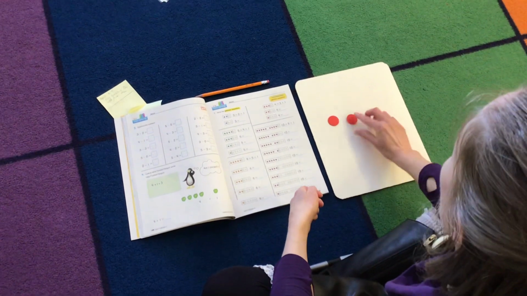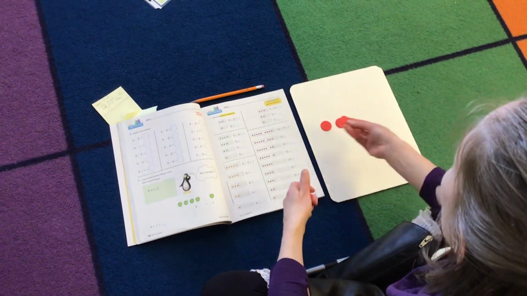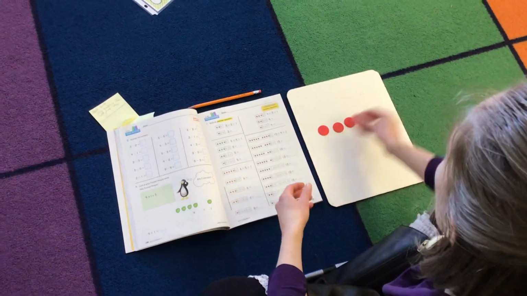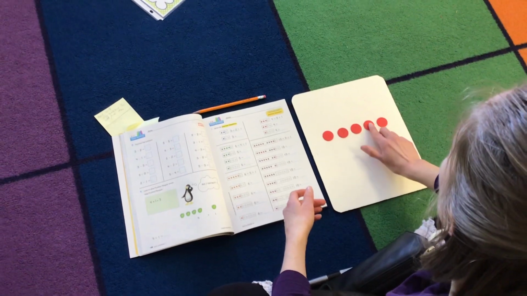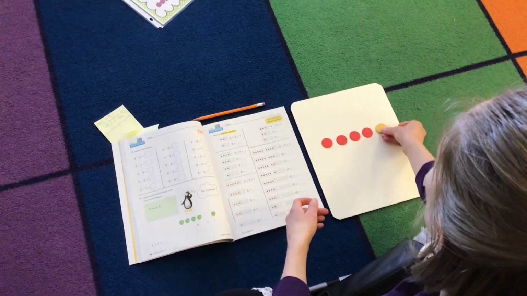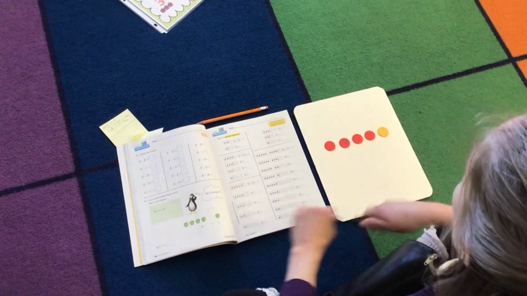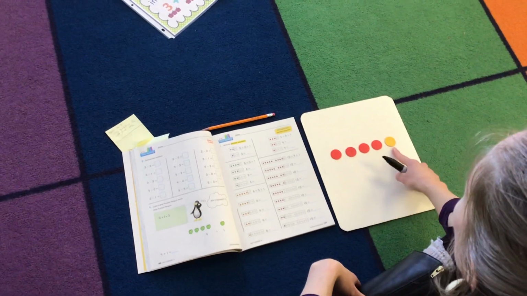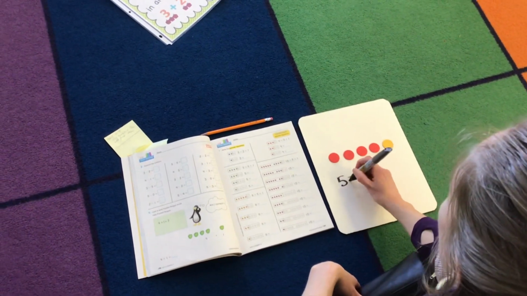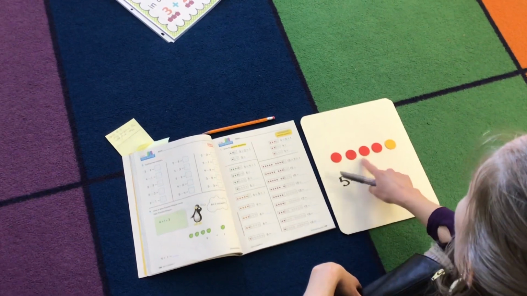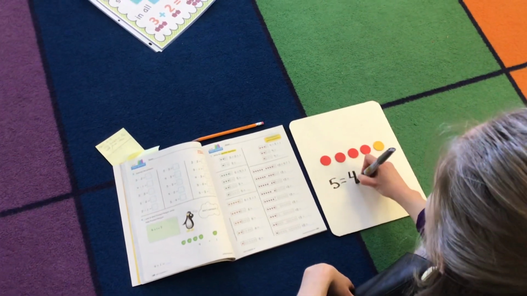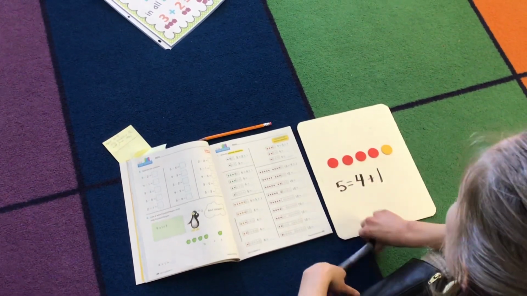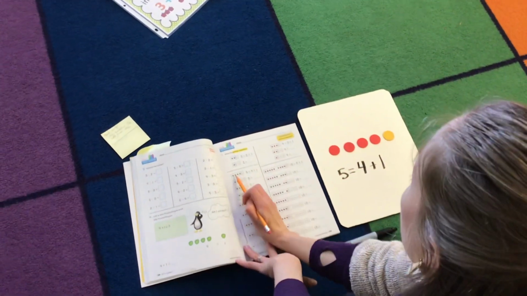I'm going to start with 5 double-sided counters. One side is red, one side is yellow. I'm going to start out with them all on the red side. And now I'm going to turn one of them over. Here you will see that this group of counters, 5 total, is equal to or the same as 4 red counters plus 1 yellow counter. This corresponds with the page right here at this equation.